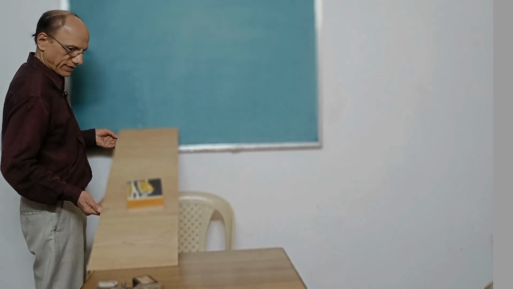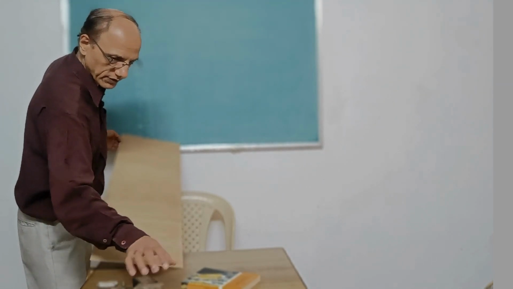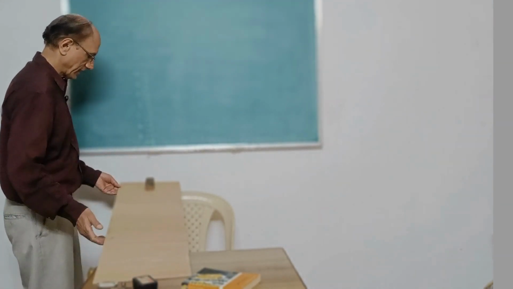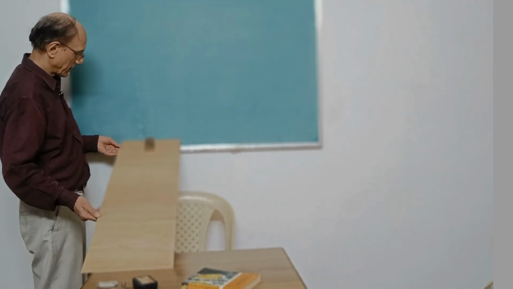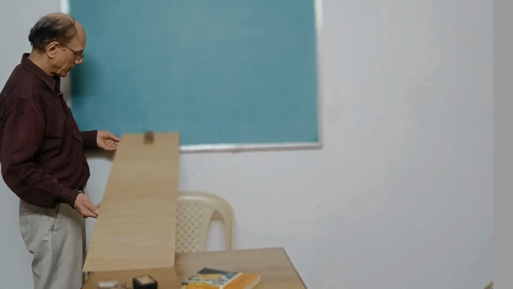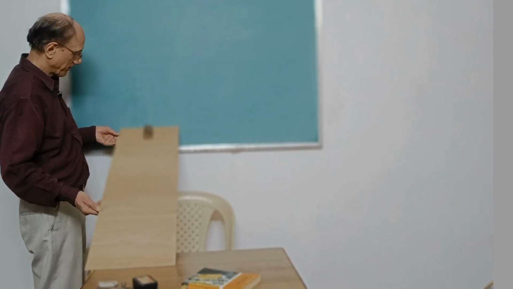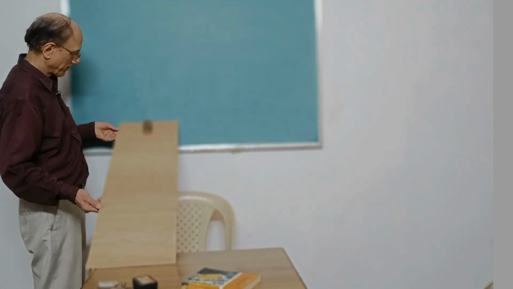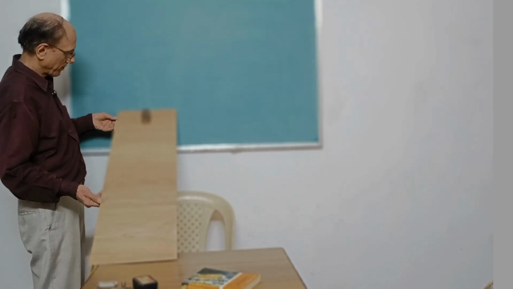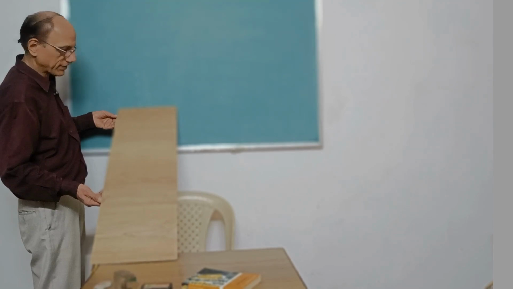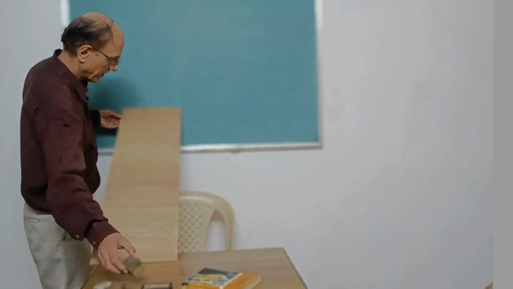Yes, a little higher. And now this block, so here it is at a steeper angle.